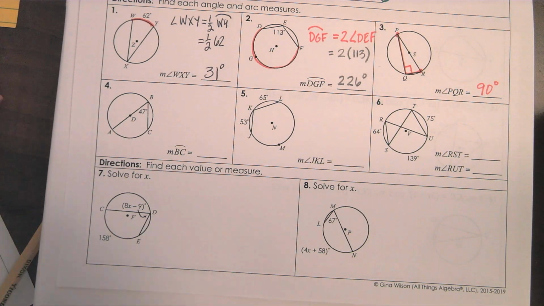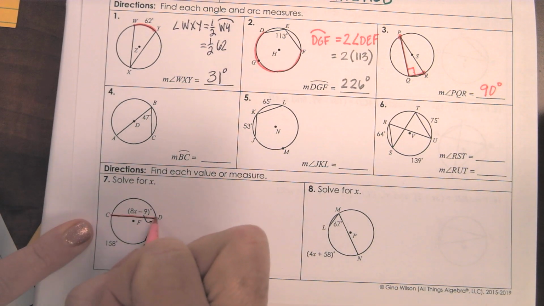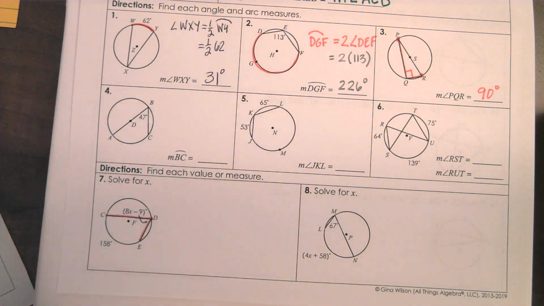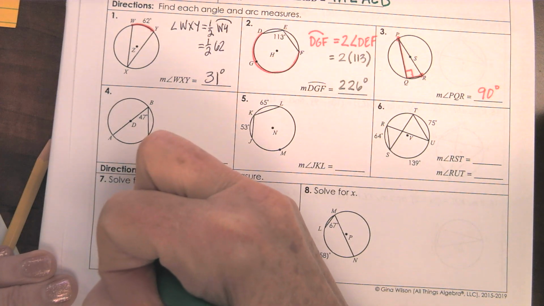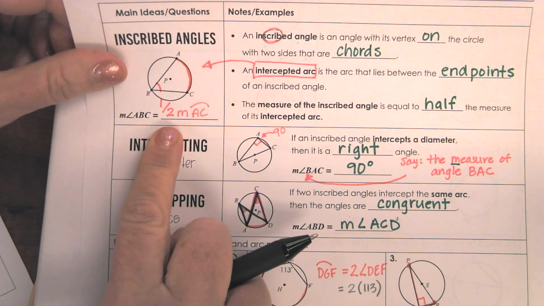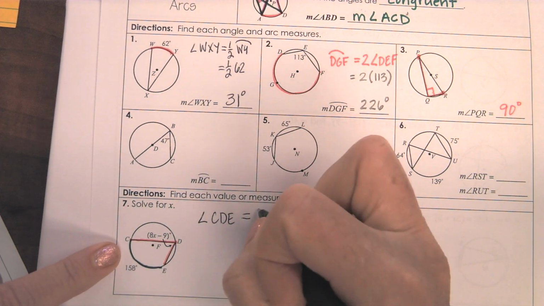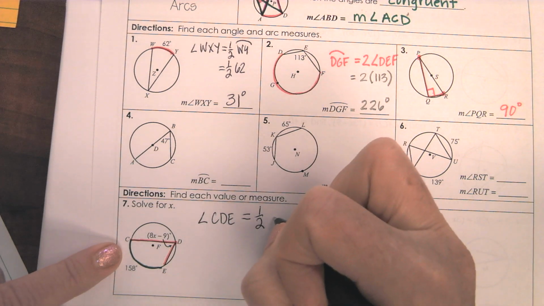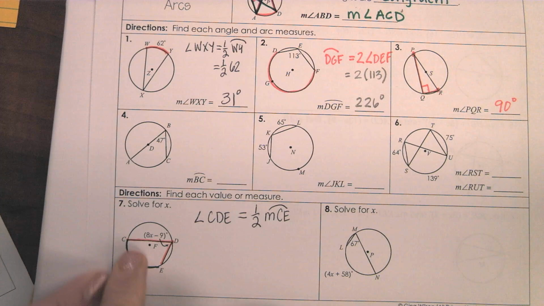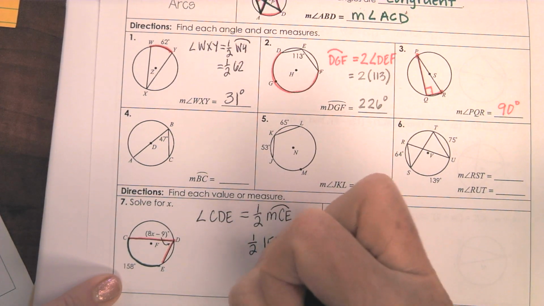Again, I always kind of have to talk myself through and read everything. I do notice that I know this angle. I know CDE, and I know that CDE is an angle, and I know that I also have arc CE, which is 158. It's the intercepted arc. So I'm going to go ahead and write in my formula from up here and then plug in what I do know. So I do know that angle CDE is going to be equal to 1/2 of the measure of arc CE, right? Well, what is the measure of arc CE? It's 158. So I'm going to take out the measure of CE, and I'm just going to put in 158.